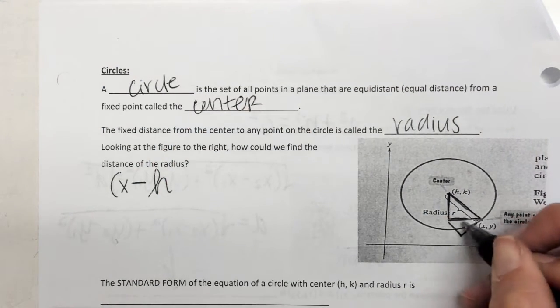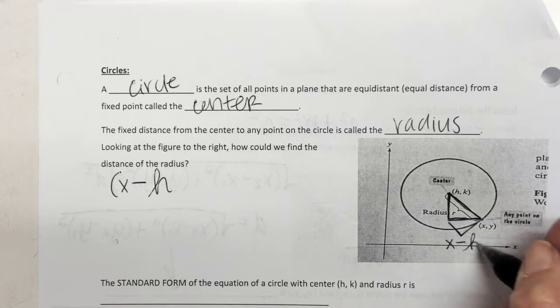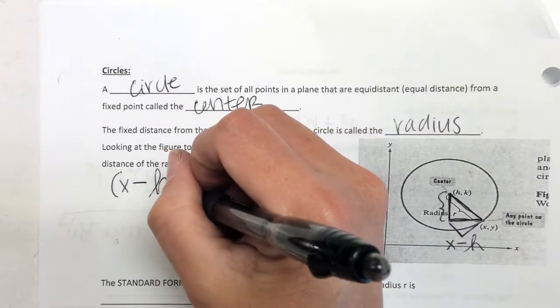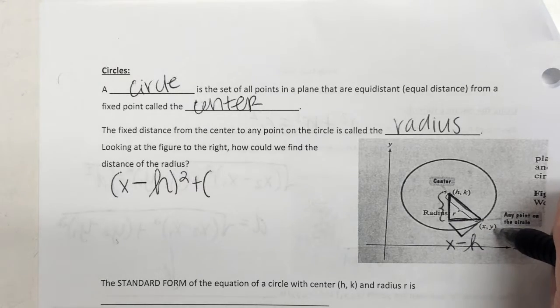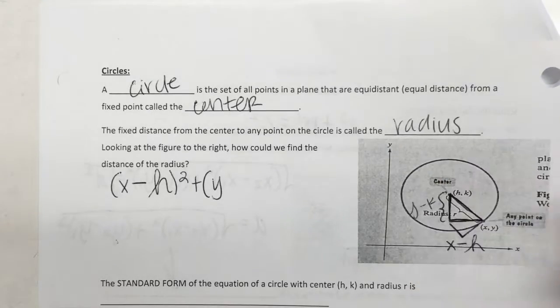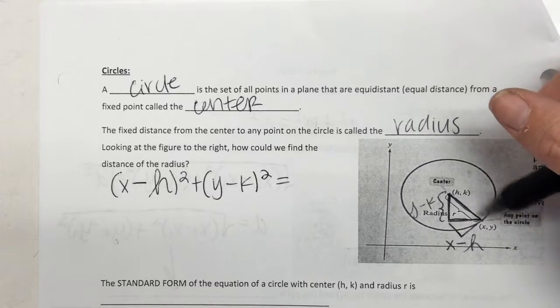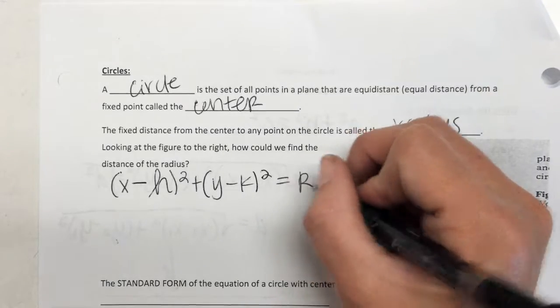This piece right here is the difference between your x values, x and h. And then this is the difference of your y values. And what's your y values for this circle? This one's just y. And this one is k. y minus k is this side. And that would equal our hypotenuse, which is our what we just said? Radius. Very good.